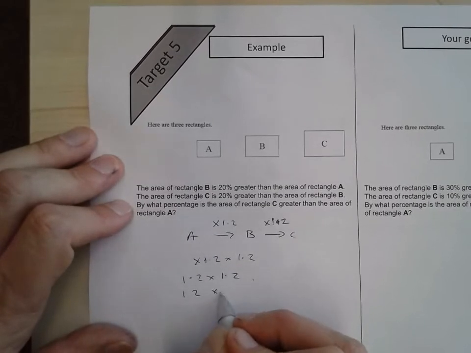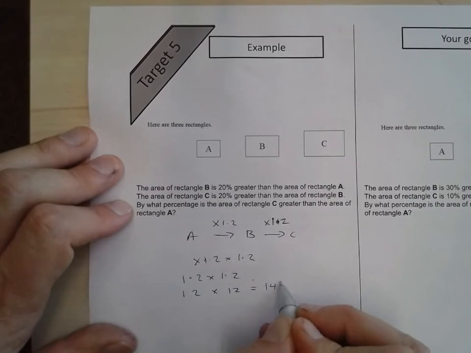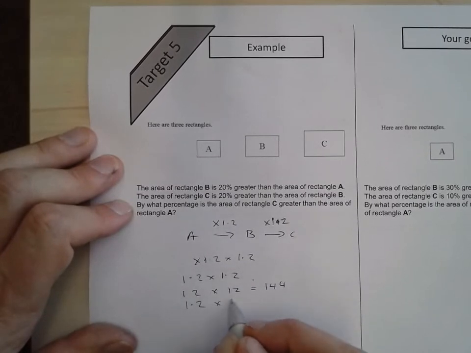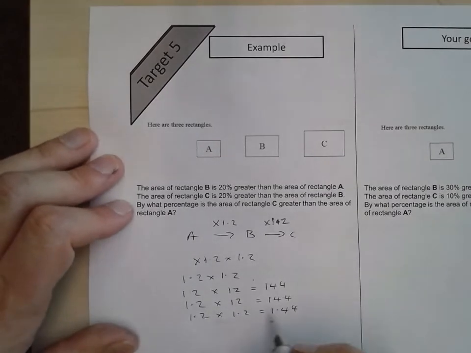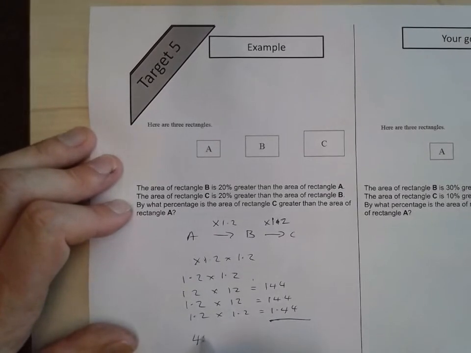I know 12 times by 12 is 144, so 1.2 times by 12 is 14.4. 1.2 times by 1.2 then must be 1.44, so it must be 44% bigger.